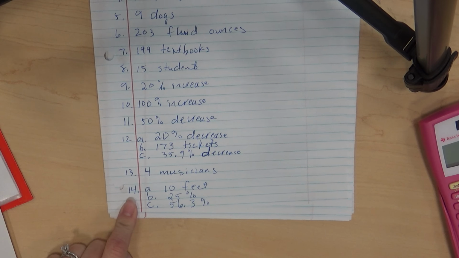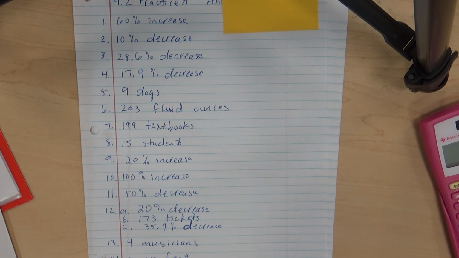So make sure that you're grading yourself on how well you did on these problems. We are going to look at numbers 12 and 14 now.